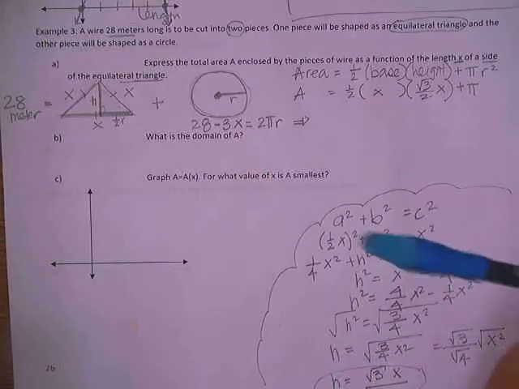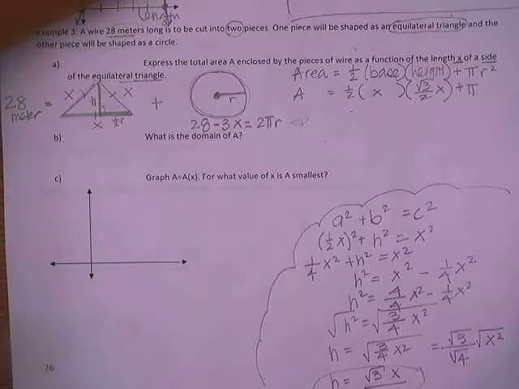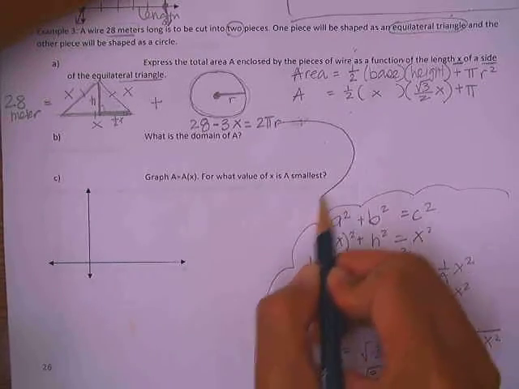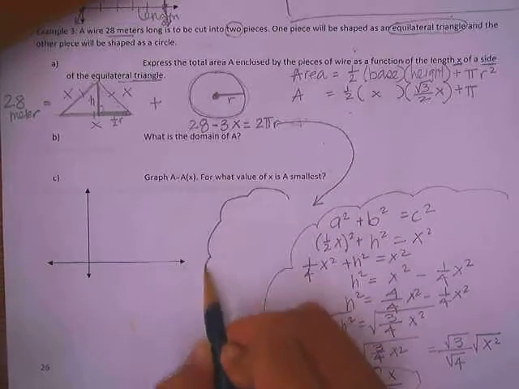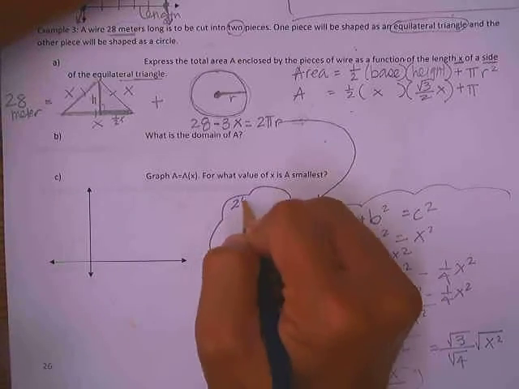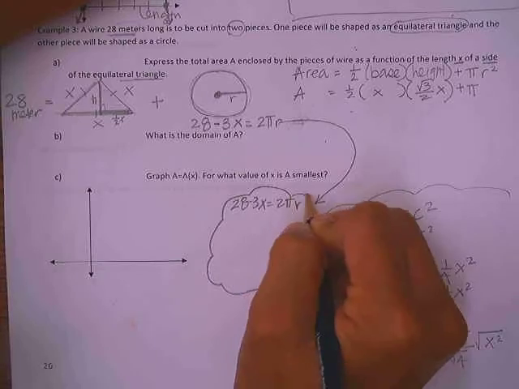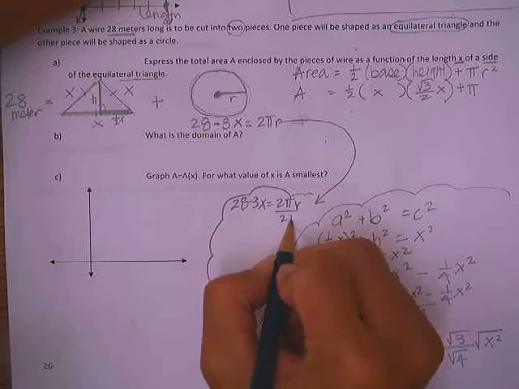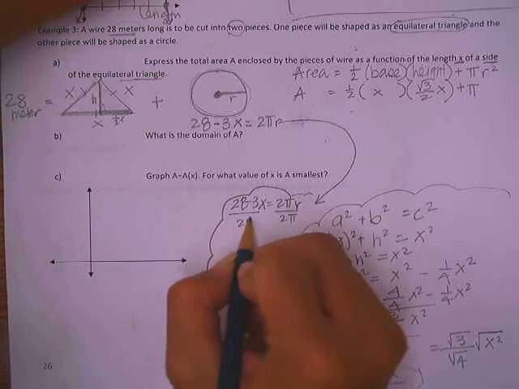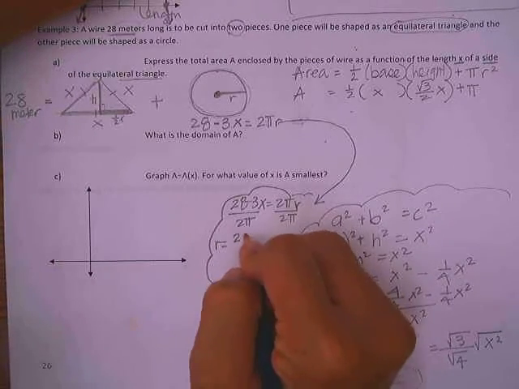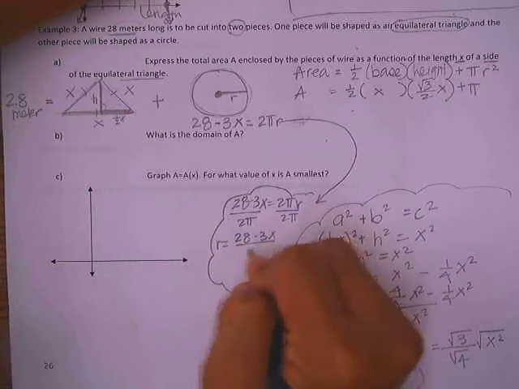And you know what? Maybe I should do the work right about here. Okay, so we have 28 minus 3x equals 2 pi r. Well, divide each and every term by 2 pi r. I'm sorry, just 2 pi, because I want to solve for r. So r equals 28 minus 3x over 2 pi.